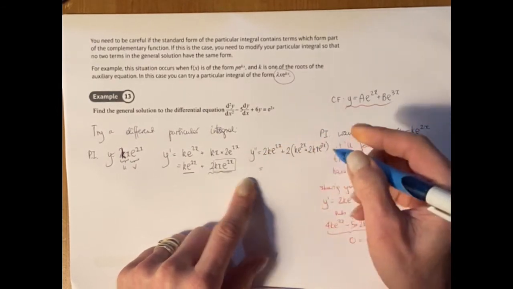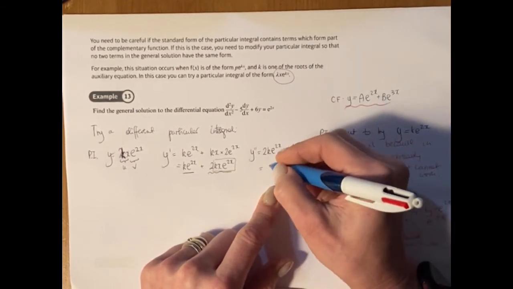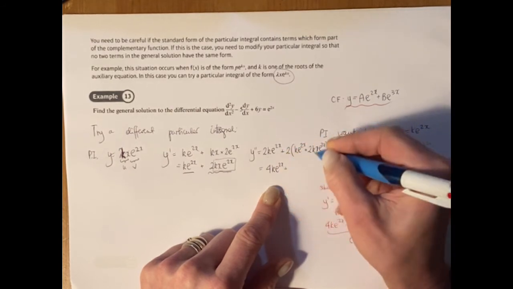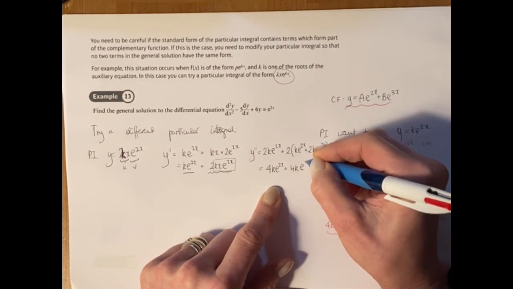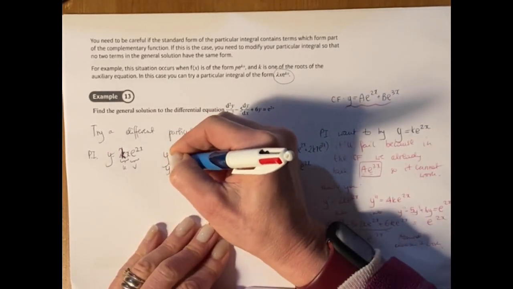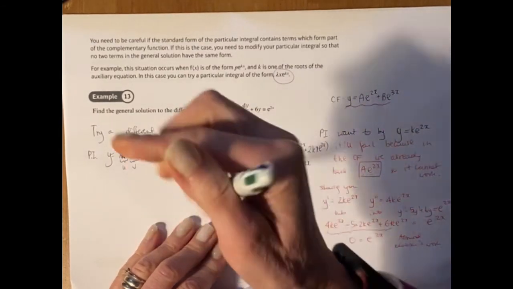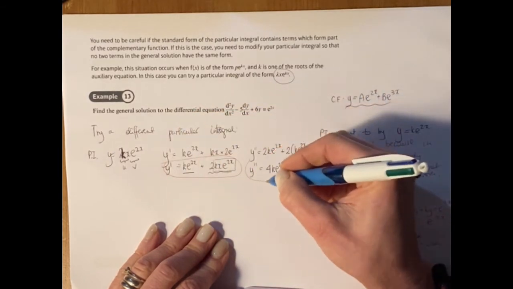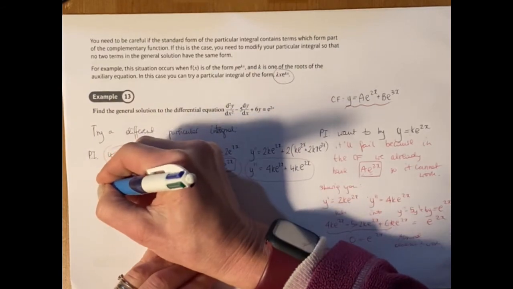Let's just tidy it up slightly. You'll have 2ke and 2ke, that's 4ke to the power of 2x, plus 2 times 2, which is 4kx e to the power of 2x. Now we've got the first derivative and the second derivative. We're going to take these and the function y and substitute the three into the original equation.